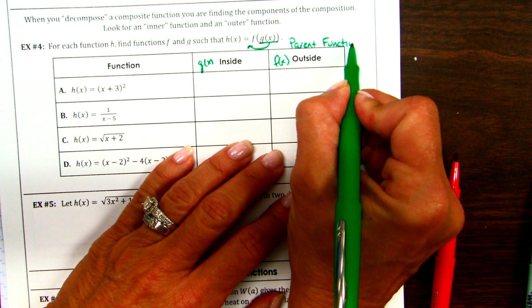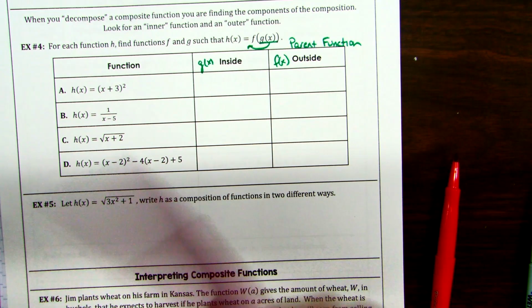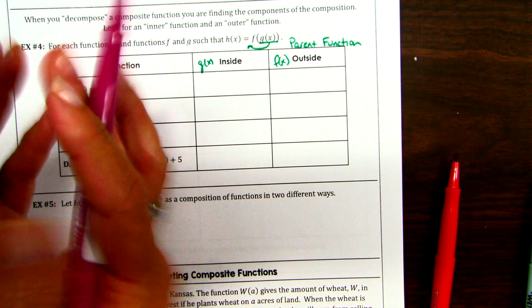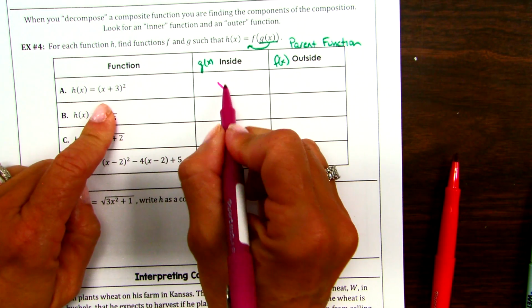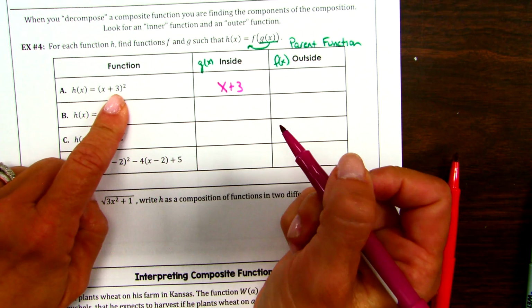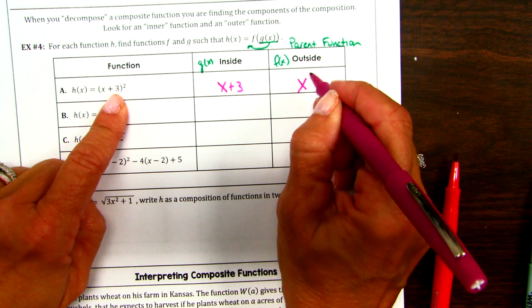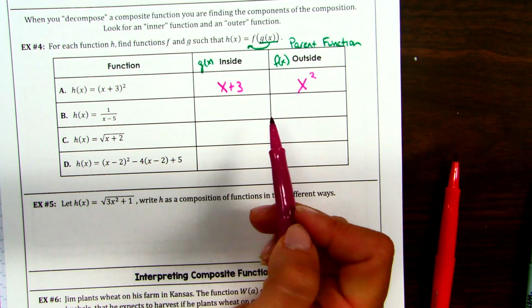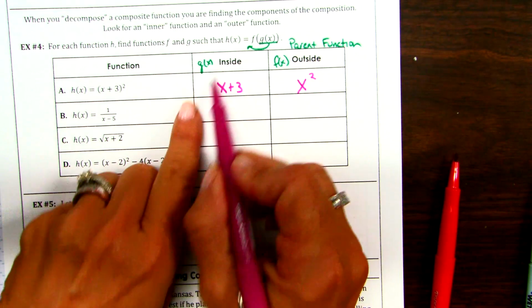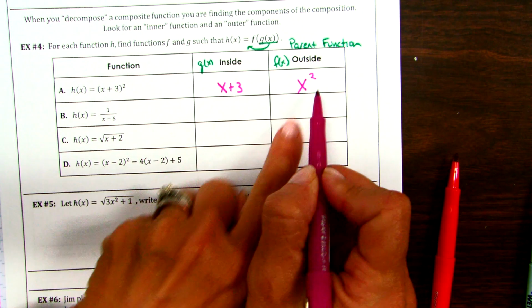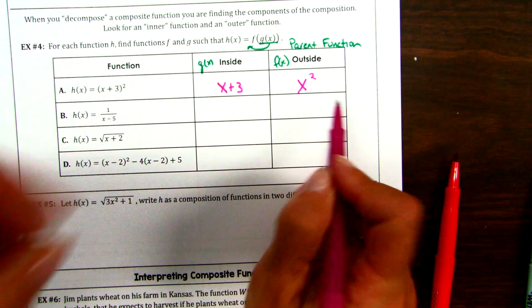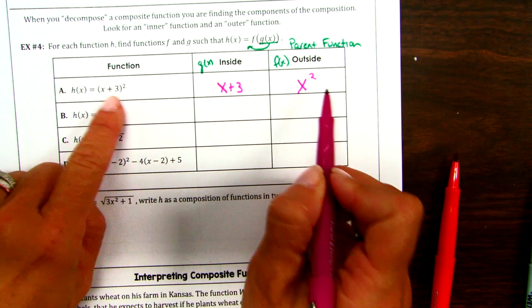So let me show you this first one, and then I'll explain how you can make sure you got it right. Inside would be x plus 3. Outside would be x squared. Check it. If I put g of x into f of x, I would take out this x, and put x plus 3 in parentheses, and I would get that.